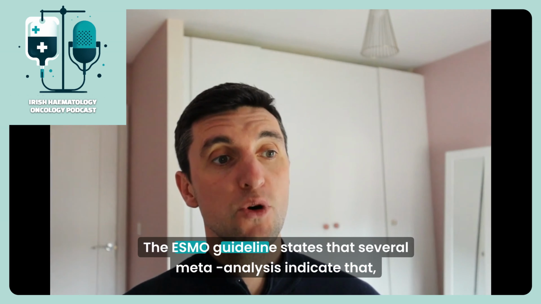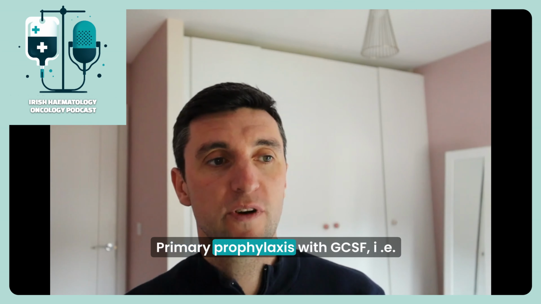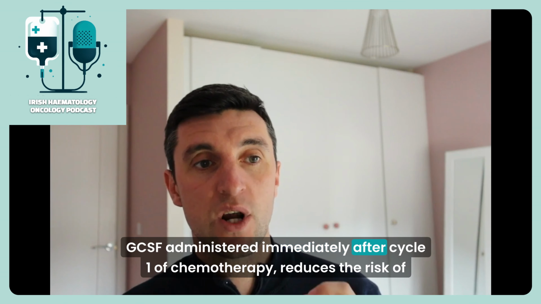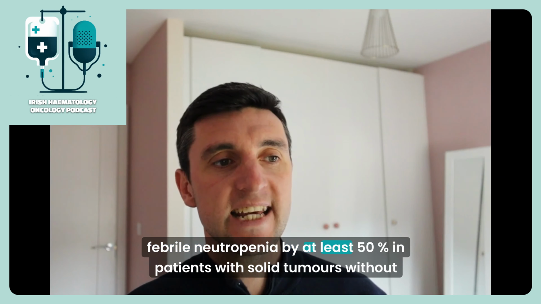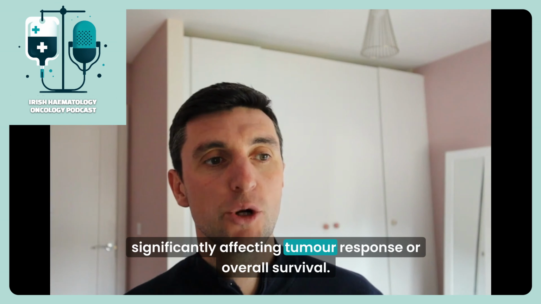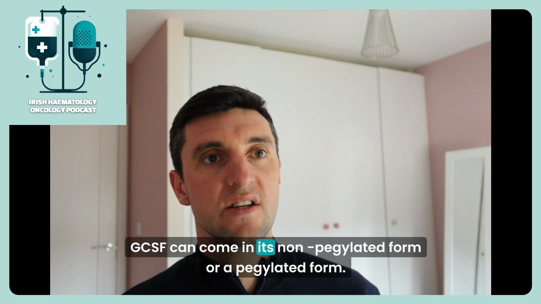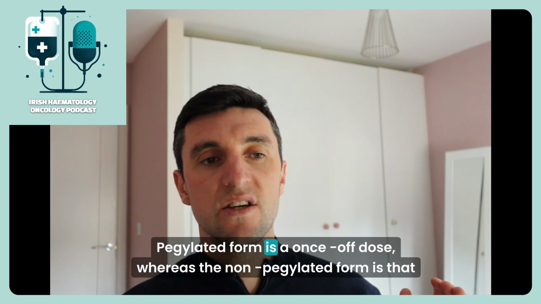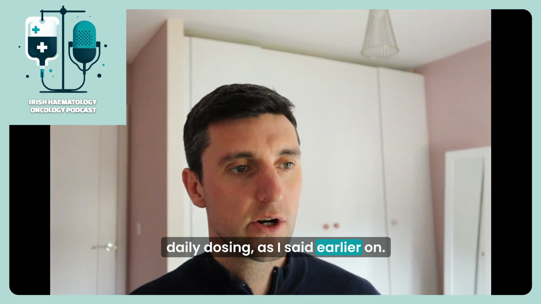The ESMO guideline states that several meta-analyses indicate that primary prophylaxis with G-CSF, i.e. G-CSF administered immediately after cycle 1 of chemotherapy, reduces the risk of febrile neutropenia by at least 50% in patients with solid tumours without significantly affecting tumour response or overall survival. G-CSF can come in its non-pegylated form or a pegylated form. Pegylated form is a once-off dose, whereas the non-pegylated form is that daily dosing, as I said earlier on.